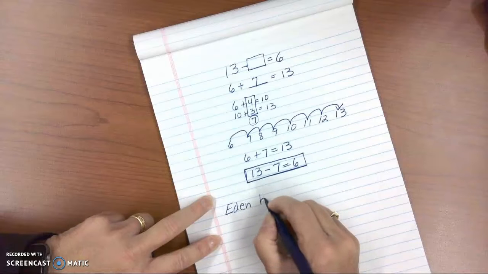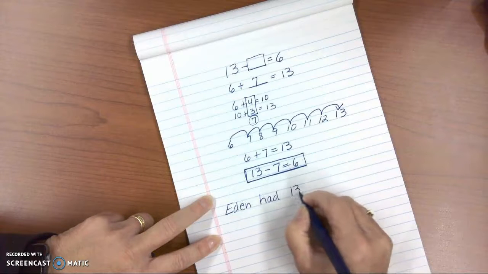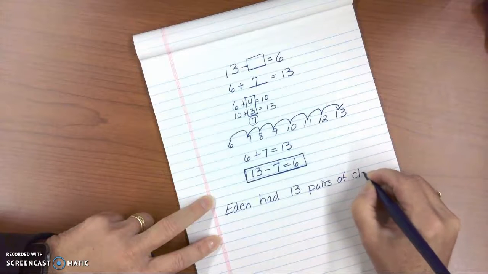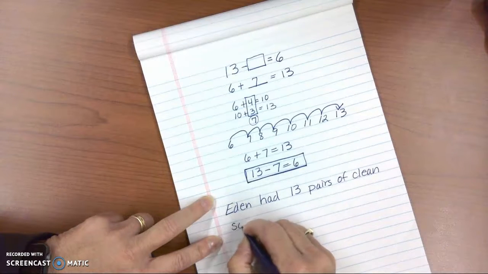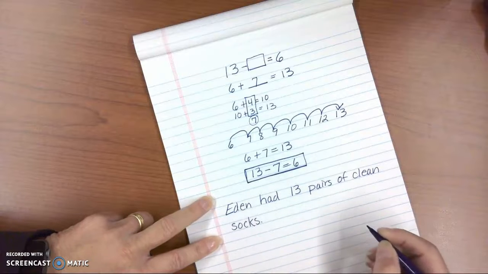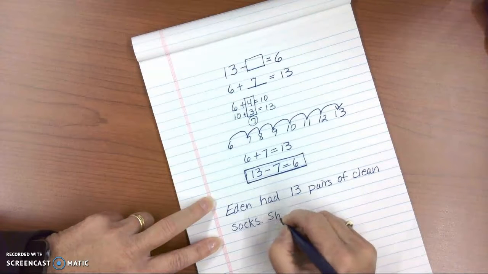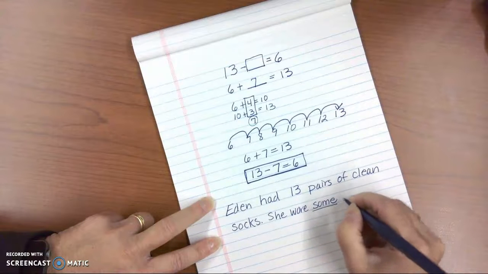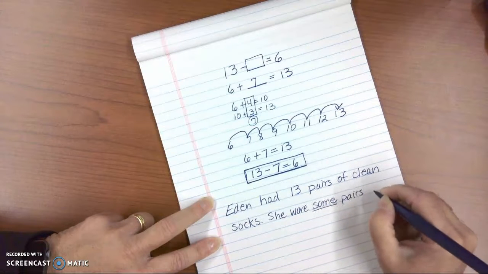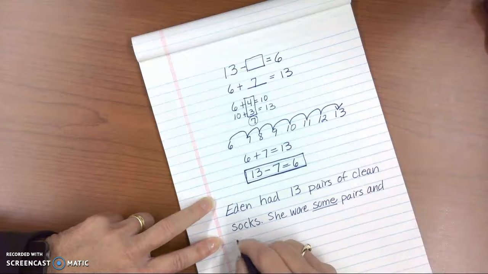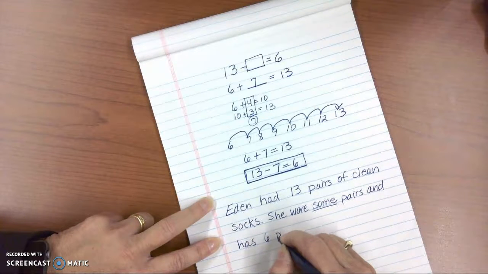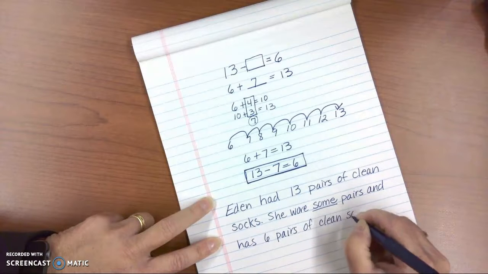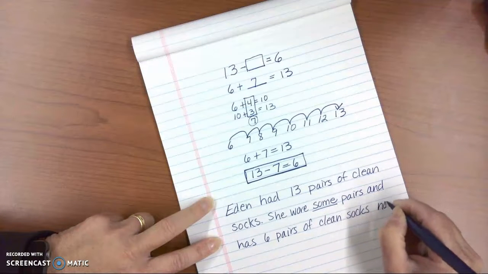Eden had 13 pairs of clean socks. She wore some pairs and has 6 pairs of clean socks now.